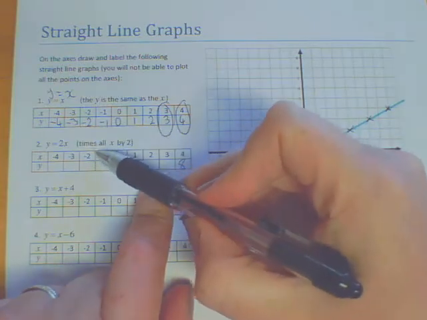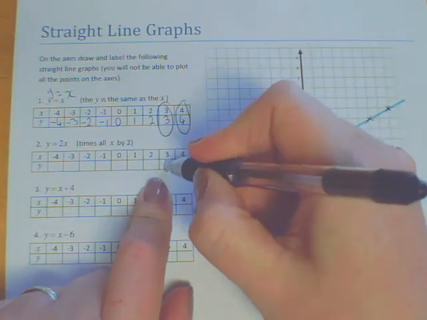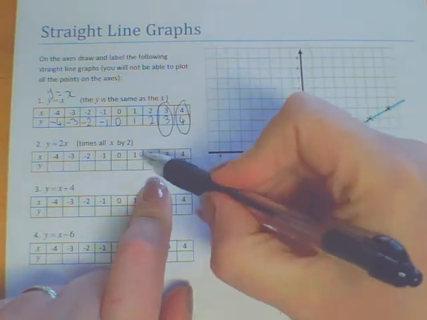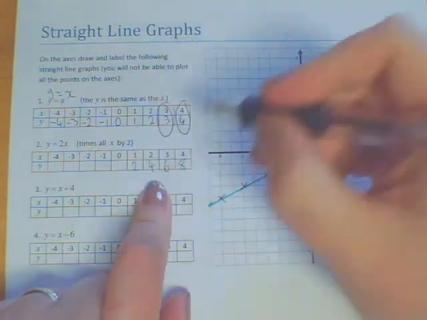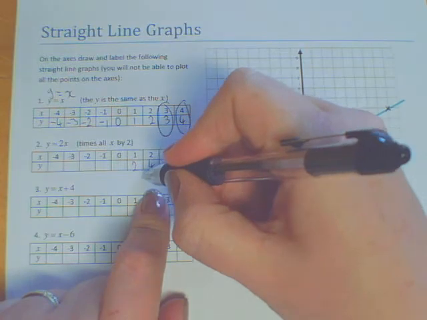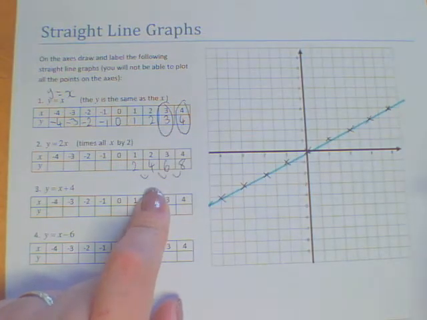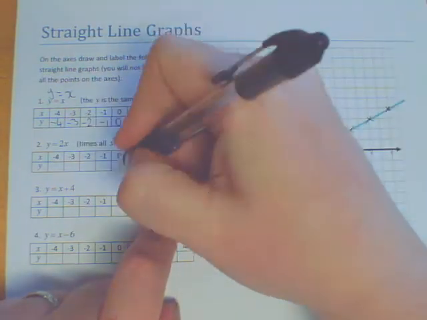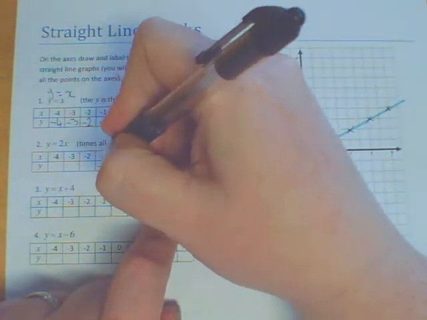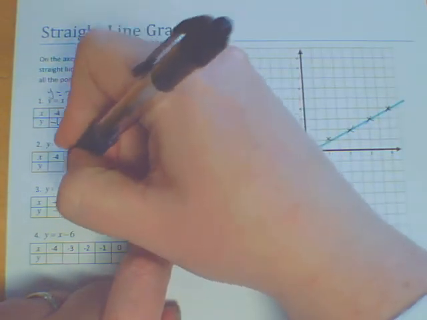3 times it by 2, 6. 2 times it by 2, so 4. Keep going. Can you see there's a pattern here? As well as multiplying it by 2, you can also see that you're taking 2 off as you go through the table. So again, you can fill in these patterns really, really quickly.